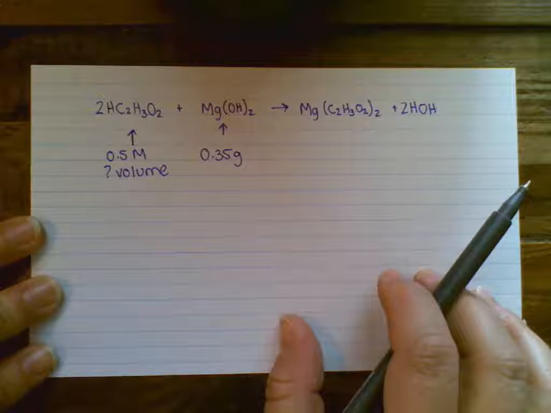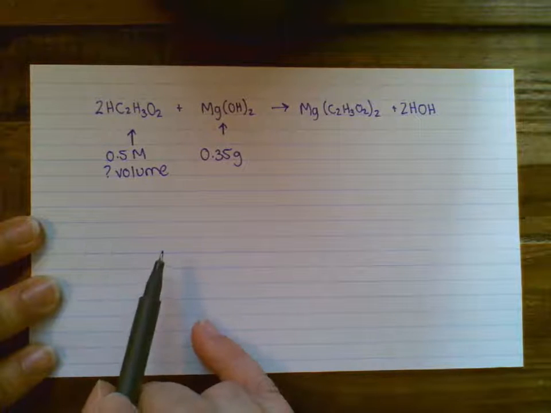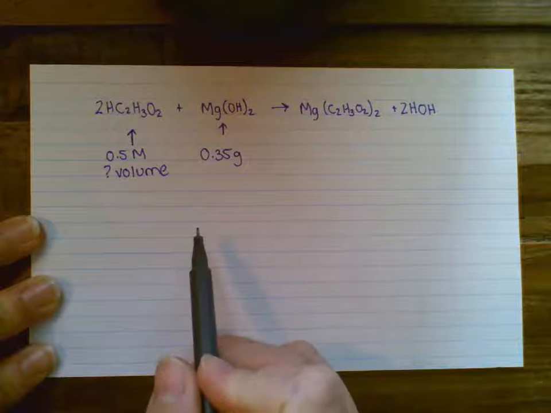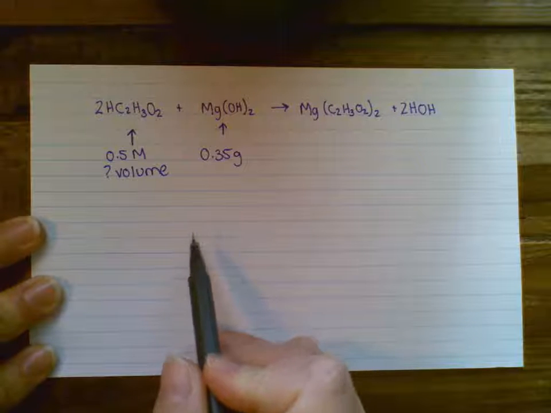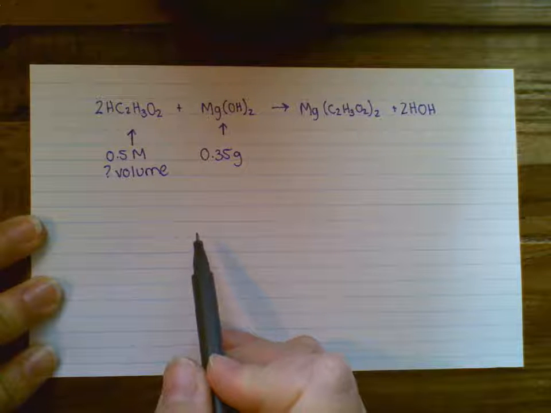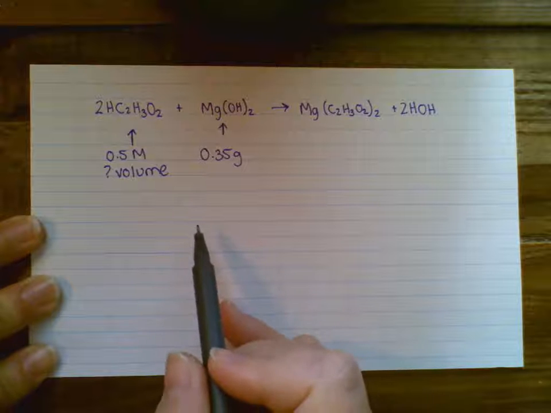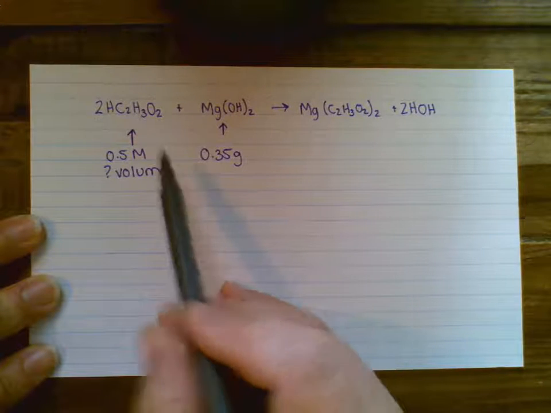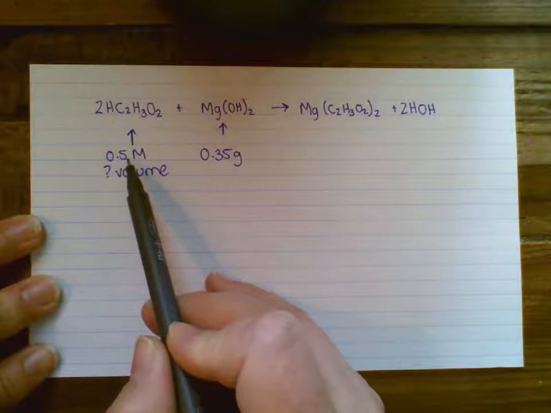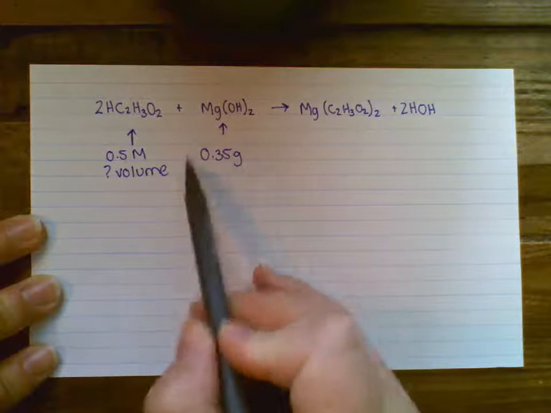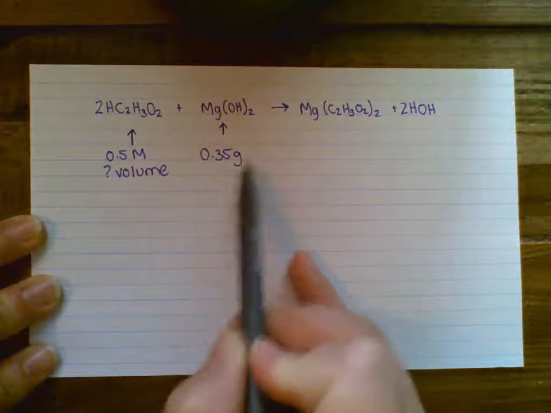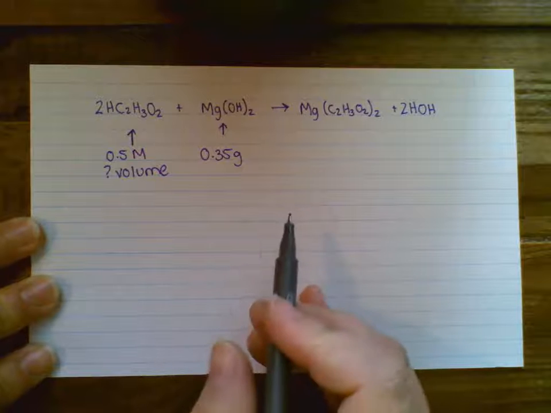Okay, so when I'm doing stoichiometry, I'm always going to start with the number that's kind of by itself. It's not part of a molarity, and it's not my mole ratio, even though I'm going to use both of those other things. So in this case, this is a molarity, so I'm not going to use that quite yet. But I do have this 0.35 grams that's by itself. So that's where I'm going to start.